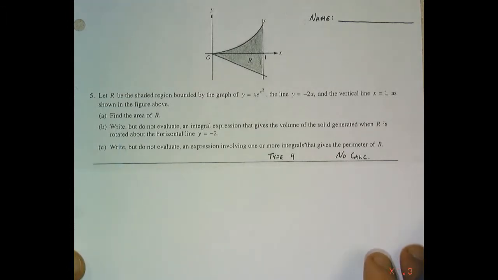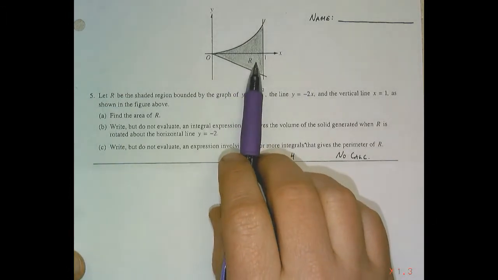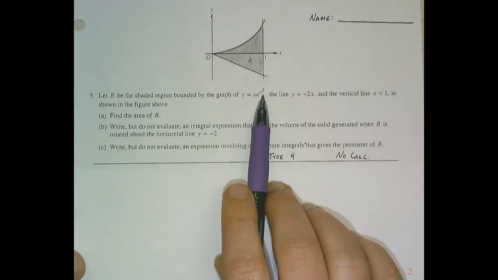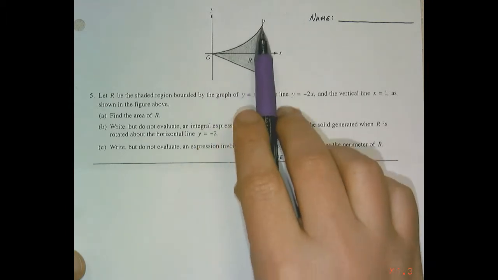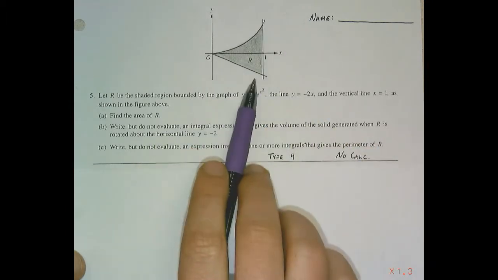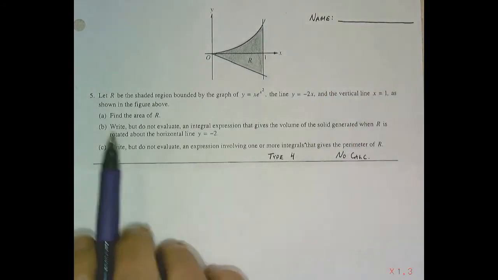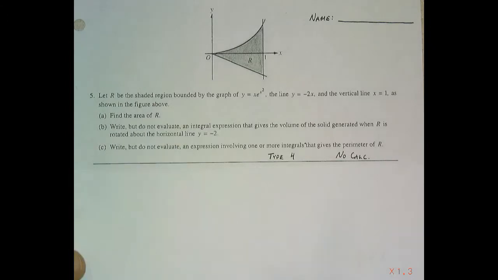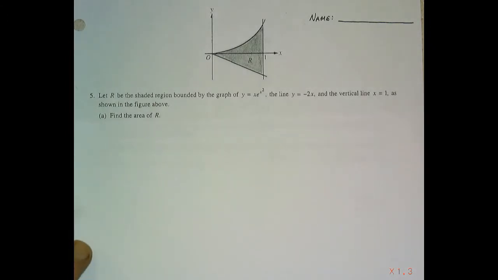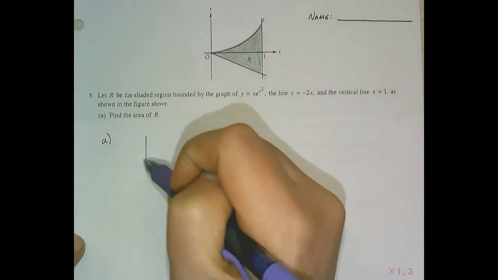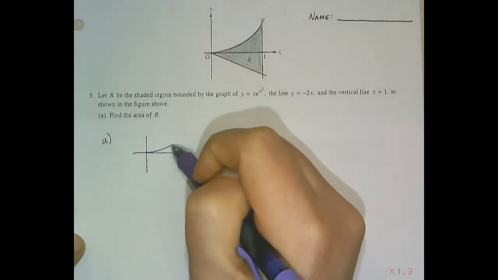Okay, we're given a region R, and it's between the curves y equals x e to the x squared and y equals negative 2x, and a vertical line at 1. Part A is to find the area of region R. So let's redraw this here for the sake of discussing the problem.